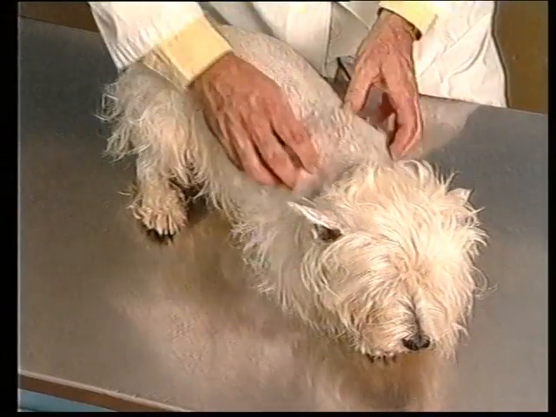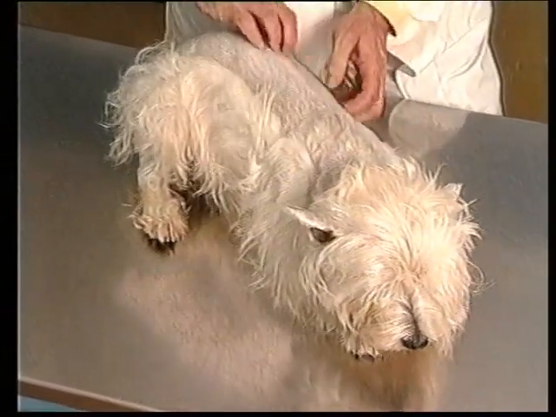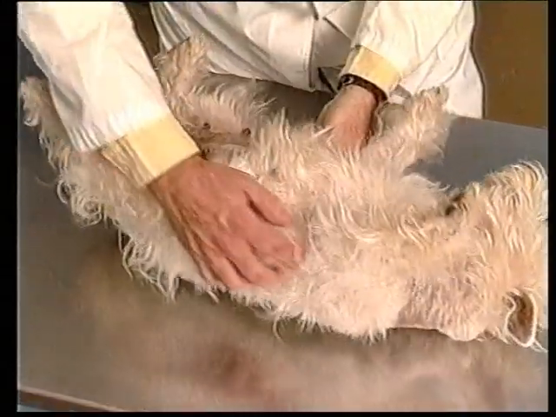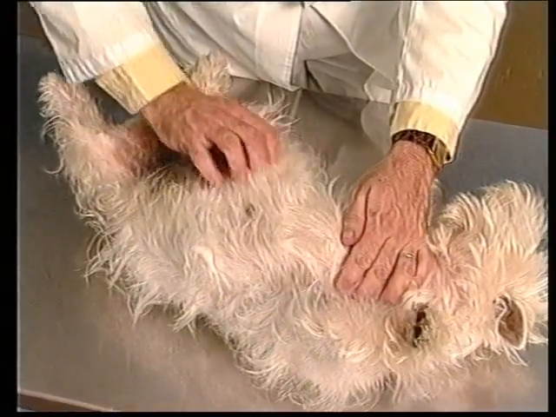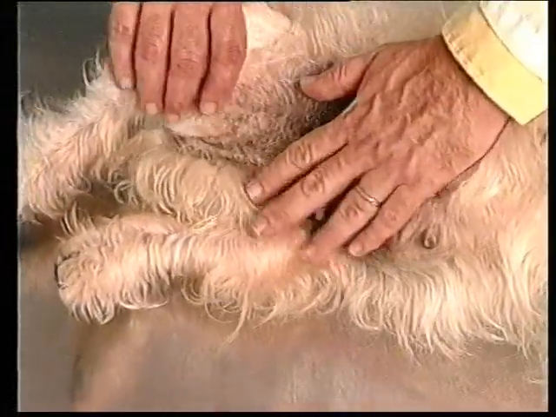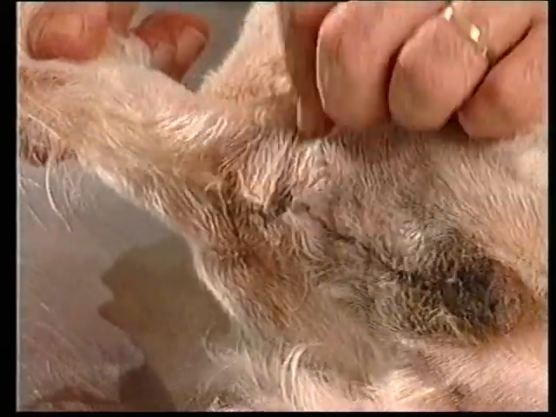Continue with the trunk using the fingertips to feel all over the surface of the back, including the ventral chest and abdomen, eventually leading to the genitalia. In particular, inspect the anal area and the tail base and check carefully in between any skin folds.